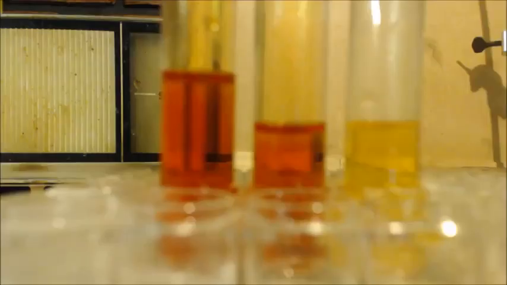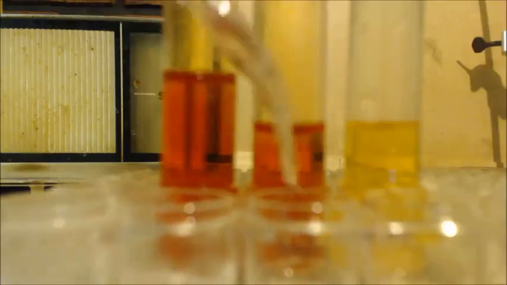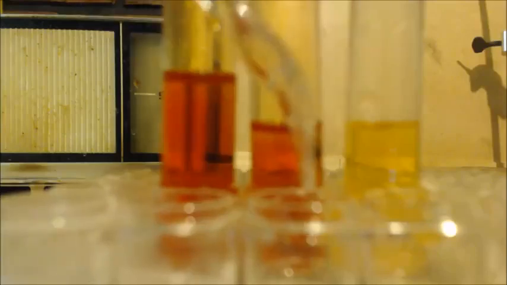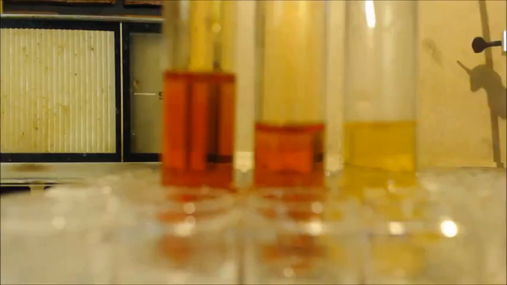See, there's the liquid that came over. Should have put that in an ice bath. At the very end, there was a little bit coming over of the alcohol. But I just wanted to show you the three different colors. Although on camera, these two kind of look like the same color. But this is actually red, this is orange, and this is yellow.